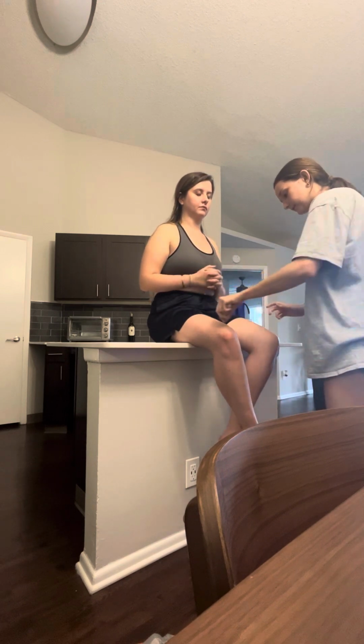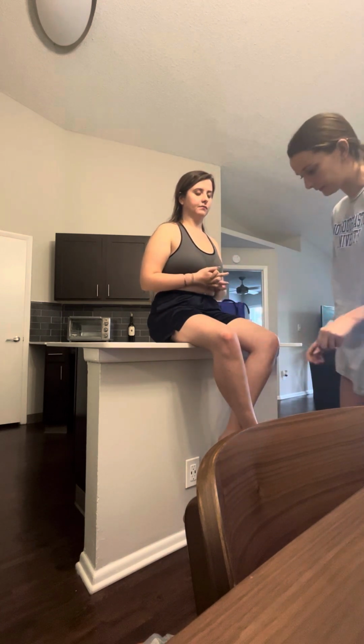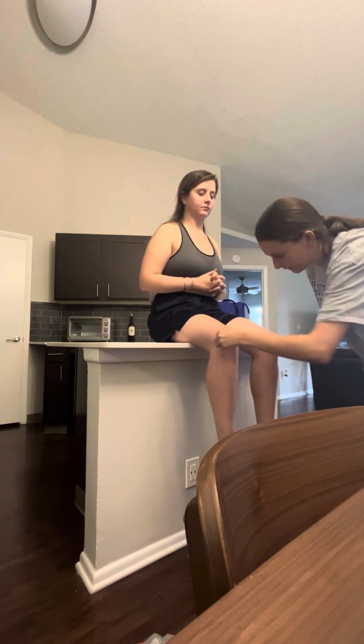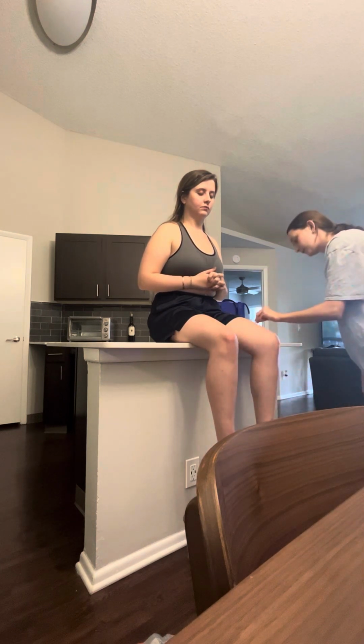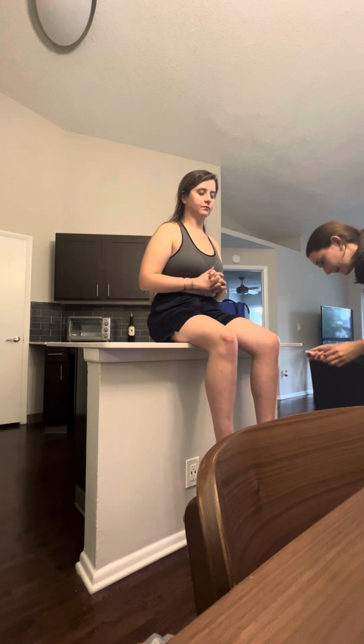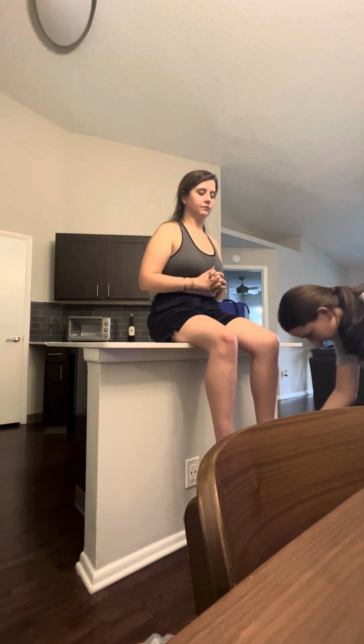L2, does this feel the same as this? Yes. L3, and you separate the lines. Does this feel the same as this? Yes. L4, does this feel the same as this? Yes. L5, and then does this feel the same as this? Yes. S1.